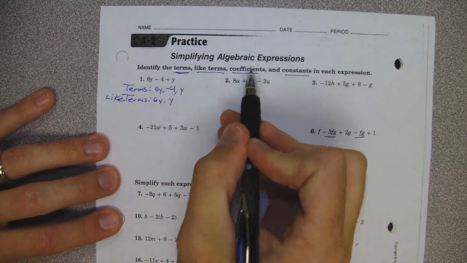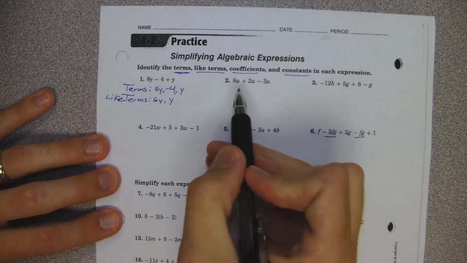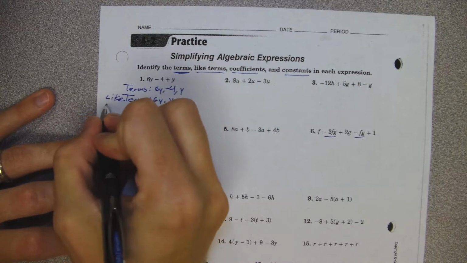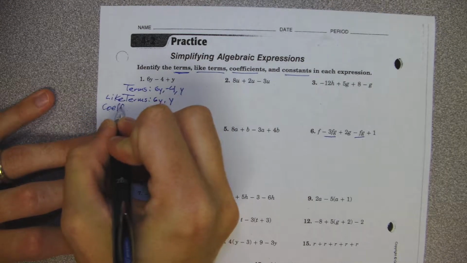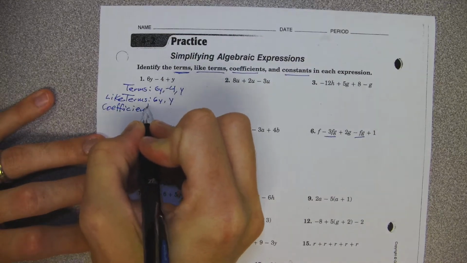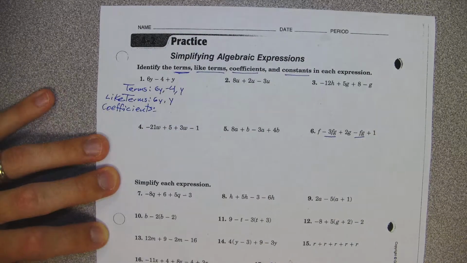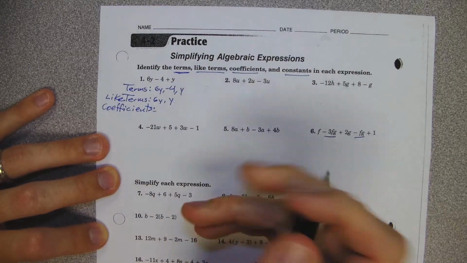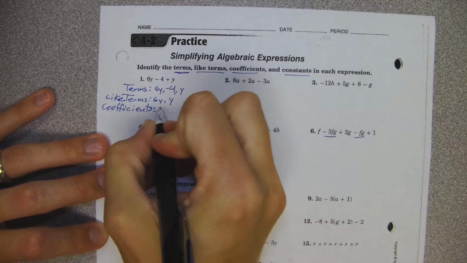All right. Coefficients. Coefficients are numbers that occur with a variable. So for example, in this case, 6 is a coefficient. Let's see if I can spell it right. Okay. So coefficients are those values that are in front of a variable. So this 6 and this y are being multiplied together. So one of my coefficients is a 6.